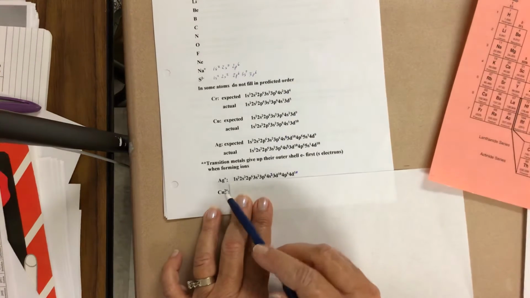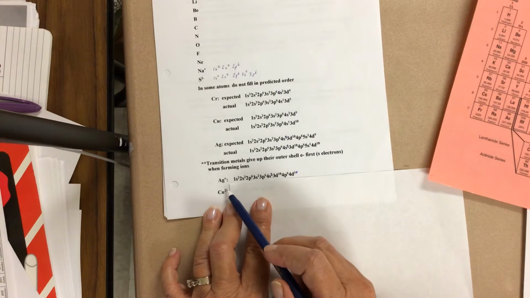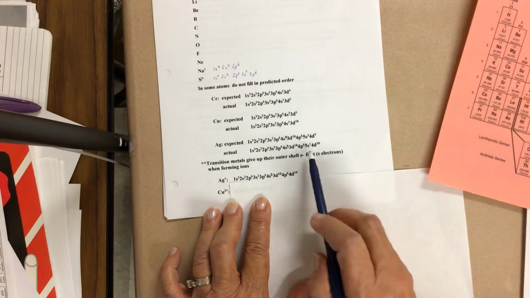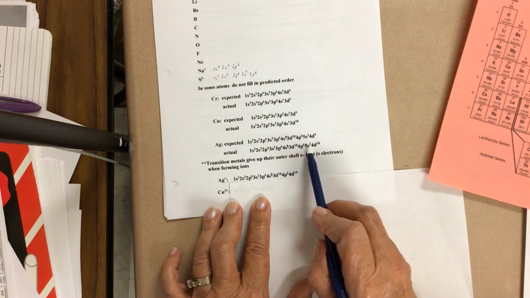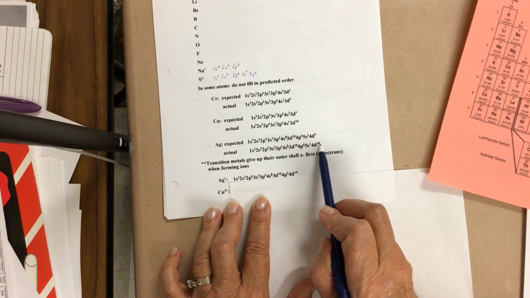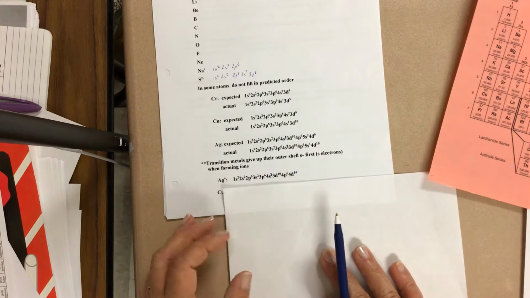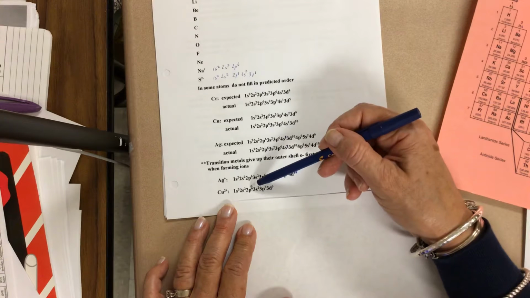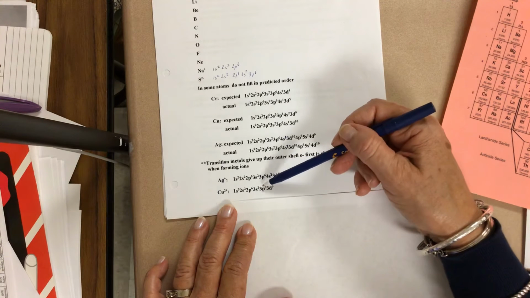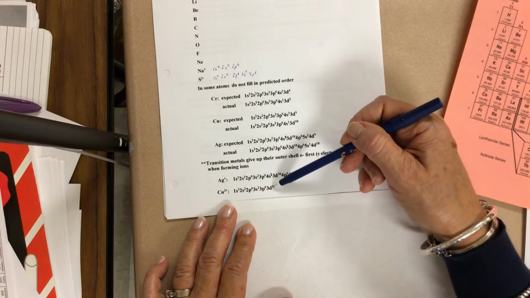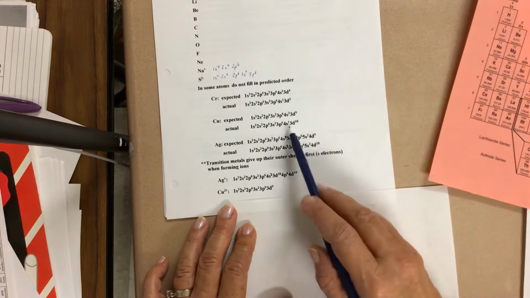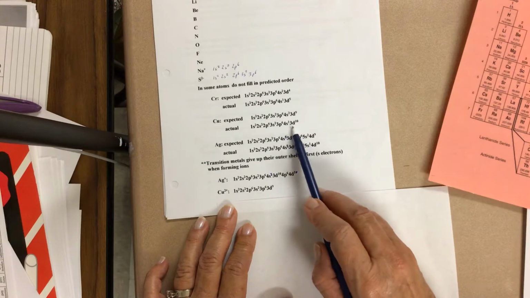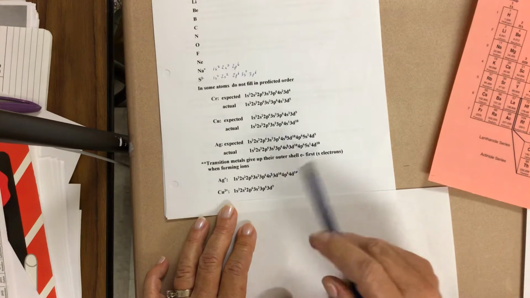Well, the copper 2+ ion simply means that copper lost 2 electrons, okay? So what it's going to do is lose this 1 in the 4th energy level, so that energy level is empty. And then it's going to lose 1 in the D. Okay? So the copper 2+ ion is 1s2, 2s2, 2p6, 3s2, 3p6, 3d9. Keep in mind that the 4th energy level is empty, and we needed another electron, so it came out of the 3d. Okay?